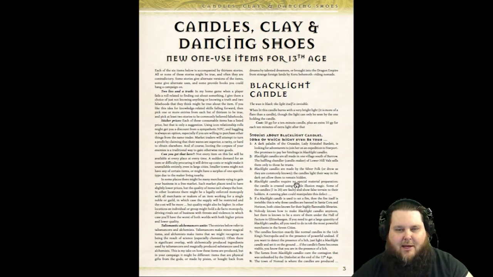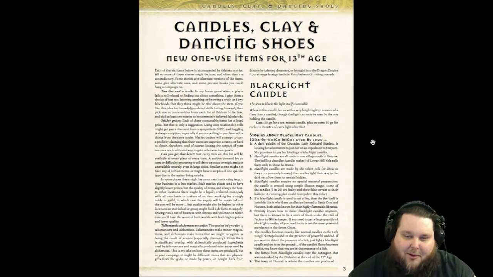And then here are 13 stories about black light candles, some of which might even be true. And I like the sense of humor that 13th Age has as well. It's really good. So one of these origins of the black light candles could be a dark paladin of the Crusader, which is one of the icons. Lady Christabel Burdett is looking for adventurers to join her on an expedition to Starport. She promises to pay her hirelings in black light candles. That would be a pretty good plot point.